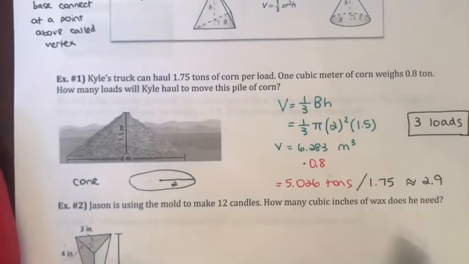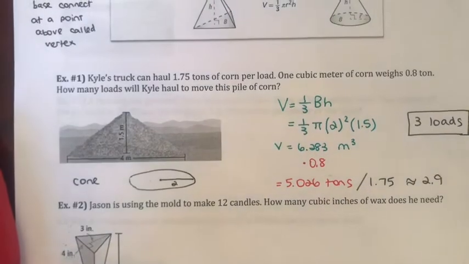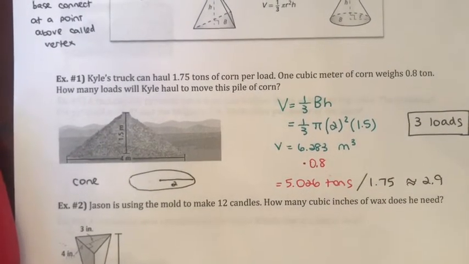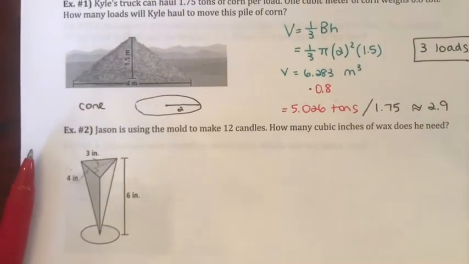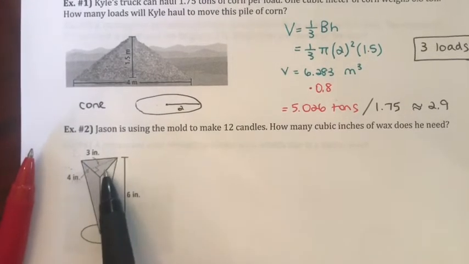Okay, so it wasn't just about finding the volume, it was about answering an application problem based off of the volume. A lot of these are going to be like that, okay? Now our next one has a pyramid. Notice that we've got a triangular base. Okay, base doesn't mean it's at the bottom. A base can be at the top.